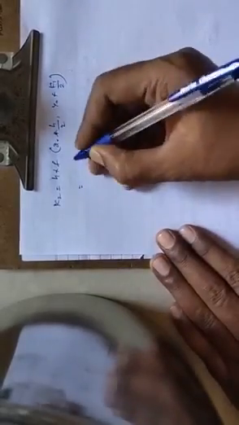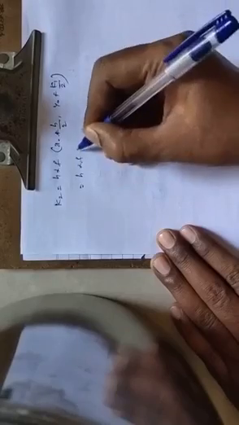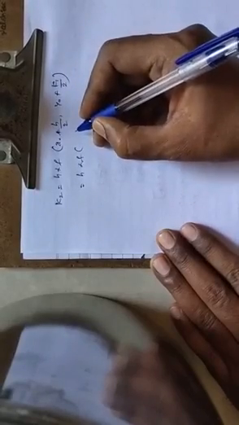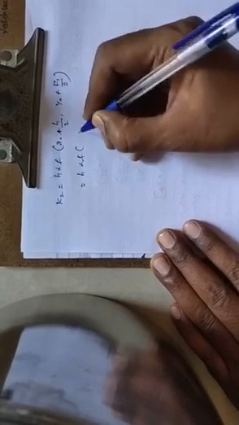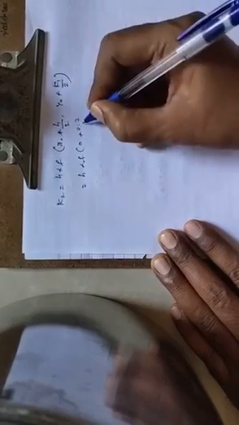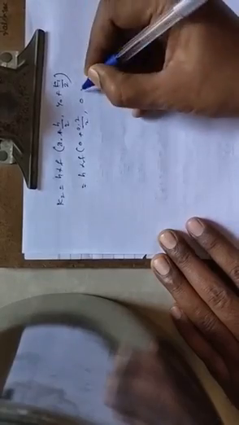So now here, h into f of x0, what is the initial value? x0 is 0 plus h, which is 0.2 divided by 2, and y0, what is y0? Y0, the initial value, is 0 plus k1. K1 you have calculated just now. So what is the value of k1?